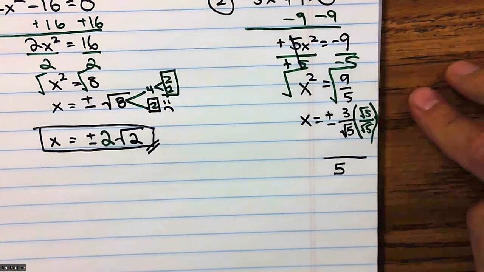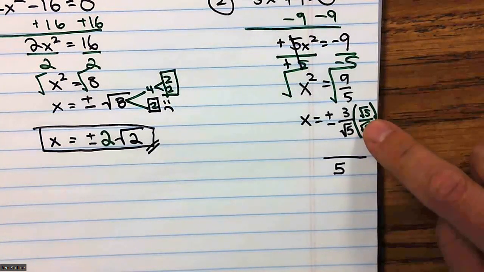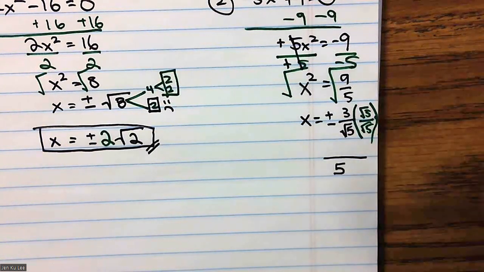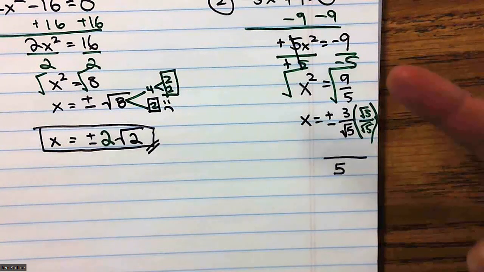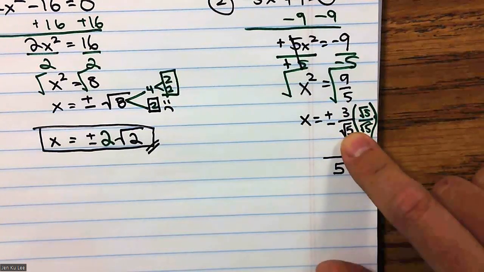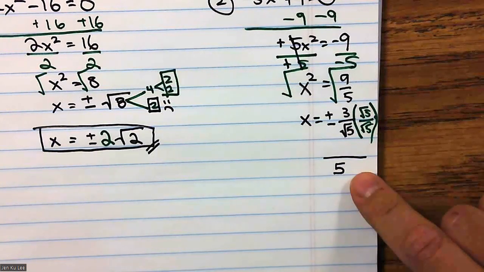The second reason is, what is the value of square root of 5 over square root of 5? 1. And whenever I multiply anything by 1, the answer is just whatever number you're multiplying it by, right? So I'm not changing the value of this 3 over square root of 5. I'm just making it look different, okay?